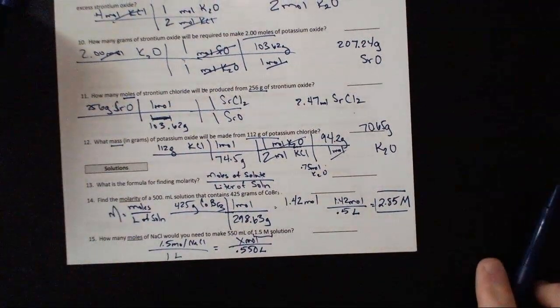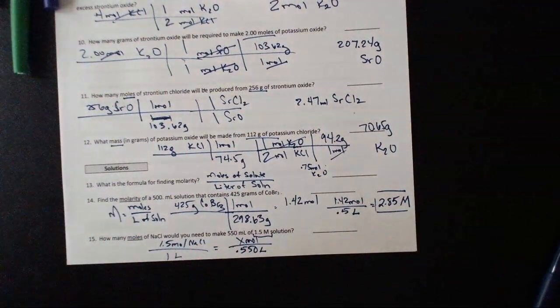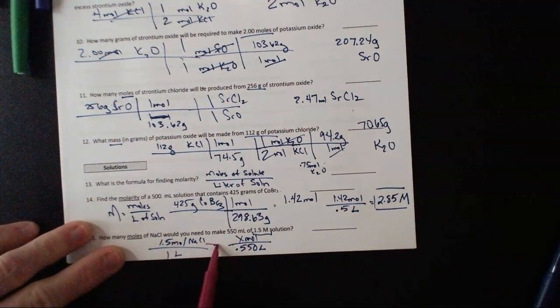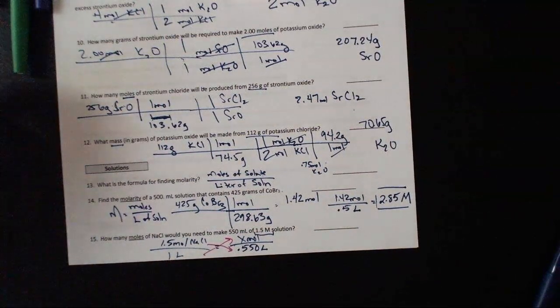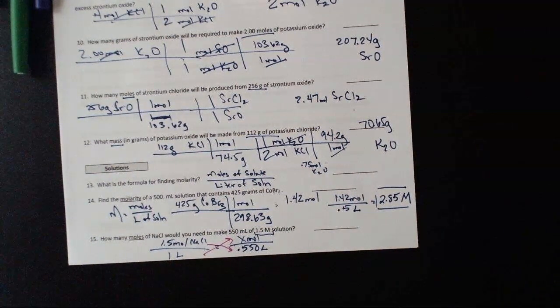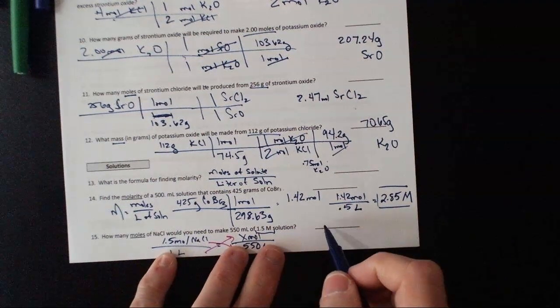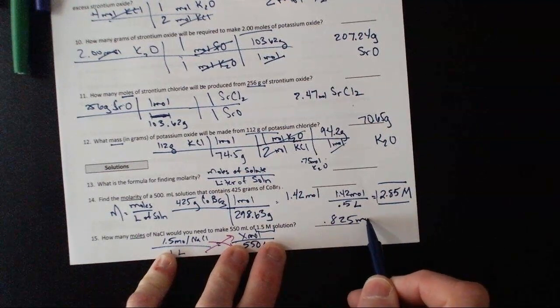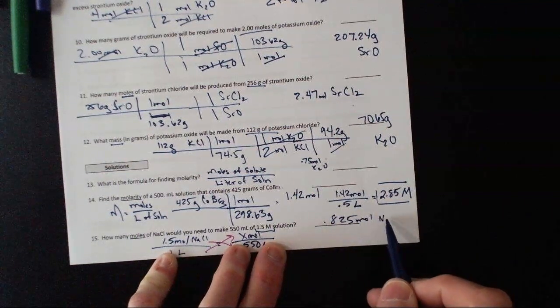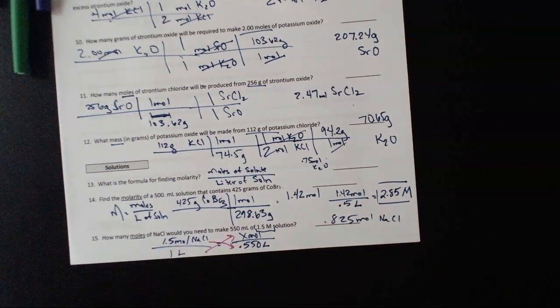So what that's going to mean, 1.5 moles times 0.550 liters is equal to 1 times x. So when I do that, what I end up with is 0.825 moles of sodium chloride are necessary.